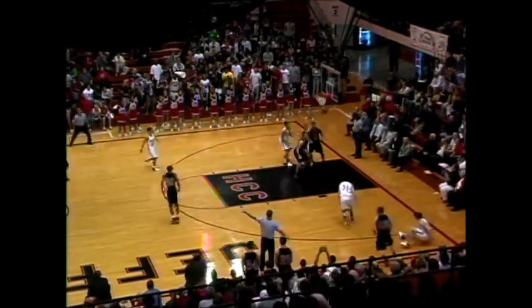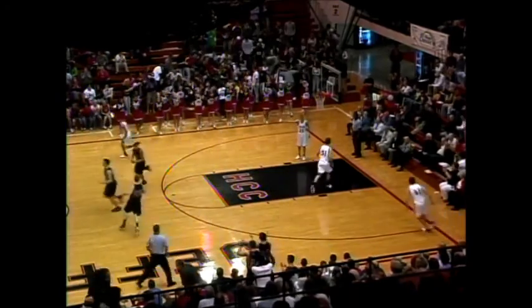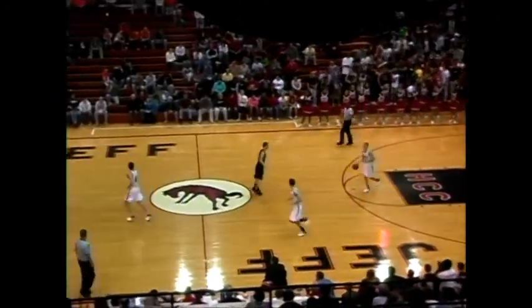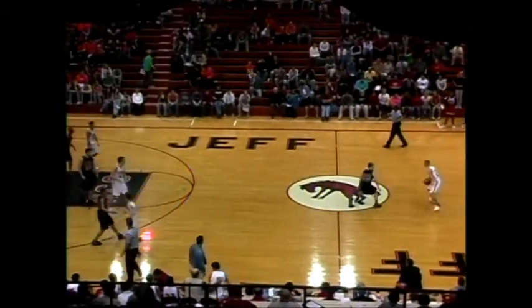Koger for a 3 try. Got it. Blaine Koger with his third 3 of the game. He's got 11 points total, 48-39. Jeff back up by 9 now with 3:08 to go in the quarter. Good ball moving around the floor by the Broncos down on that offensive possession.